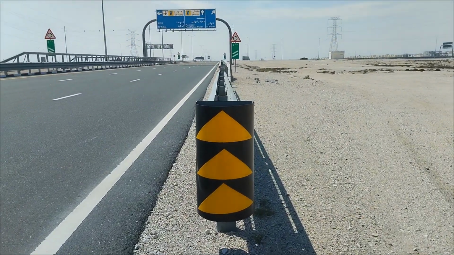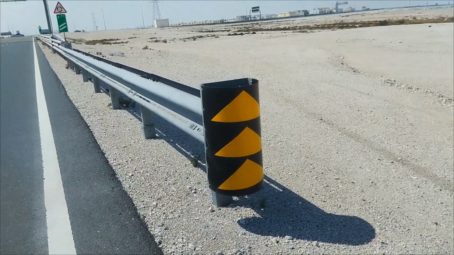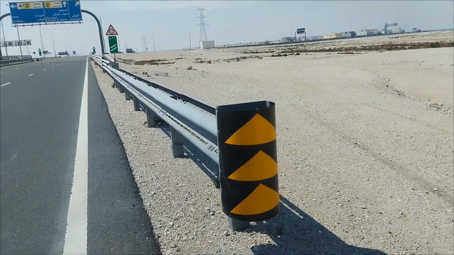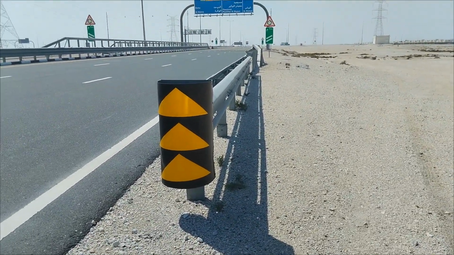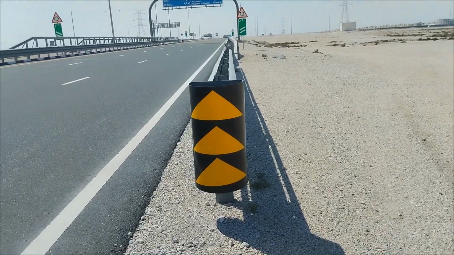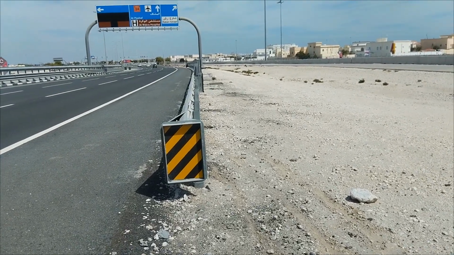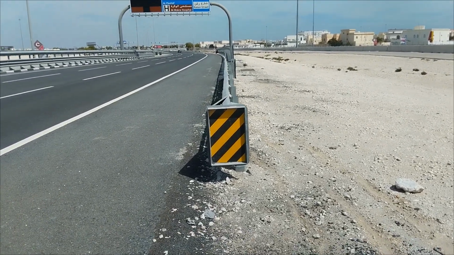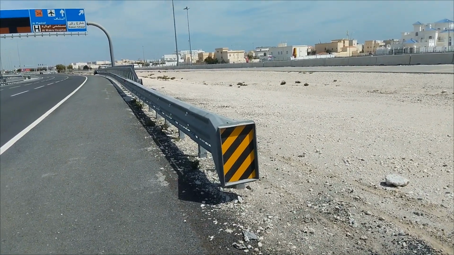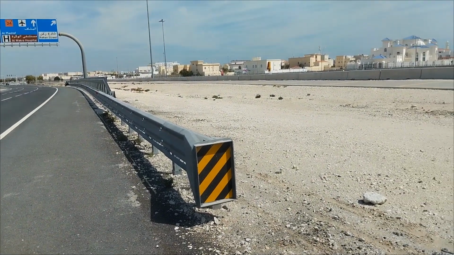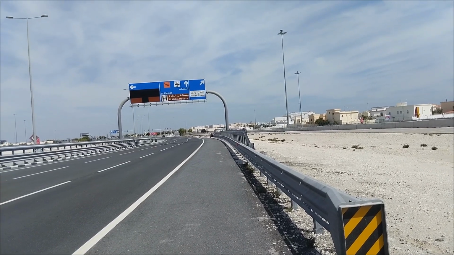This guardrail installation is for gantry signboard protection. As you can see here, the shape of the crash cushion is different, but the purpose of the crash cushion is the same. Once a car comes and hits from this side, it can have resistance to hold it from major damage. This is another type of the crash cushion. This guardrail is installed on the main highway for the protection of this elevated signboard, which is called gantry signs.